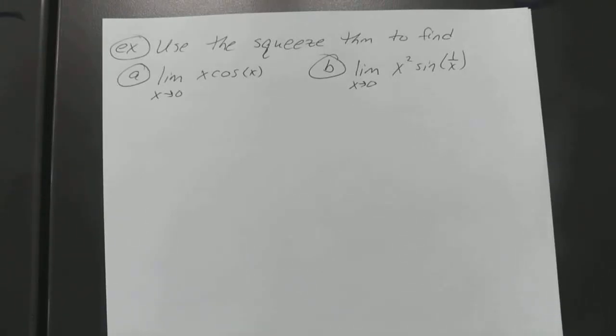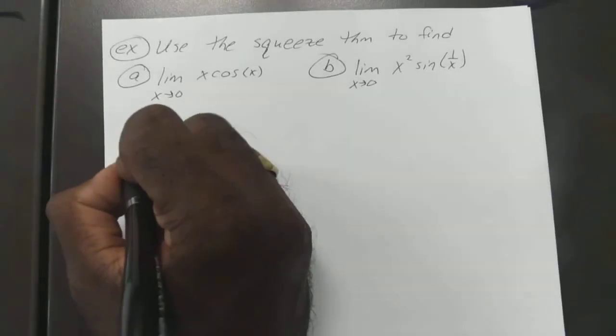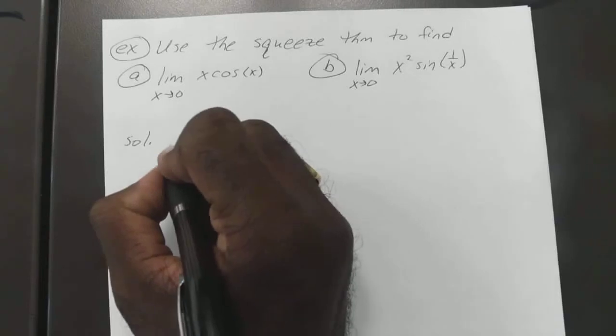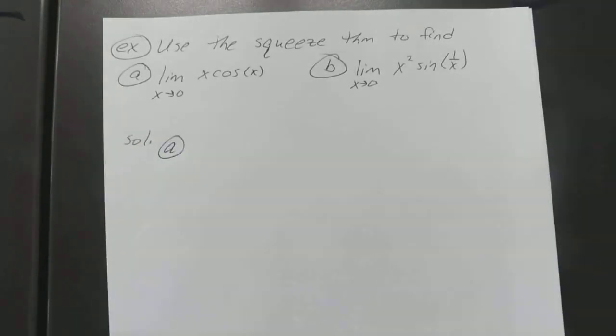Okay. Now, actually, with A, if you wanted to, you could have just plugged it right in, and you would end up with 0. Because you have 0 times cosine of 0, which is just 0 times 1, and it would give you your answer of 0. But it's mainly to just show you how the squeeze theorem works. Okay. So for A, all we have to do is remember kind of the basic ideas of cosine and sine.